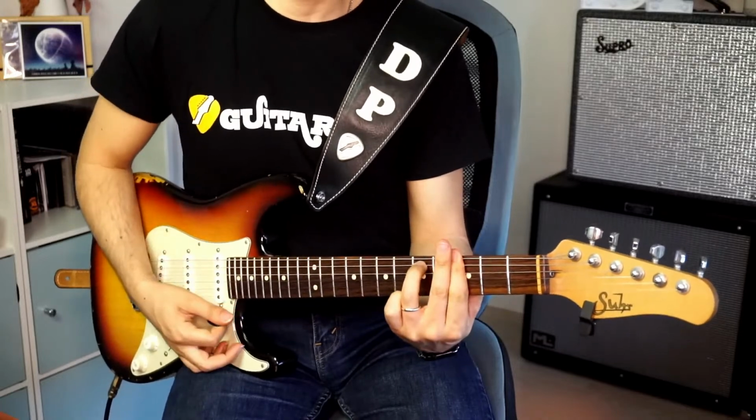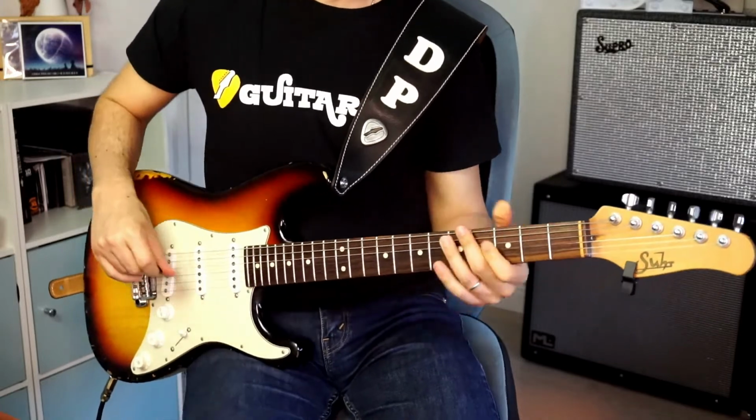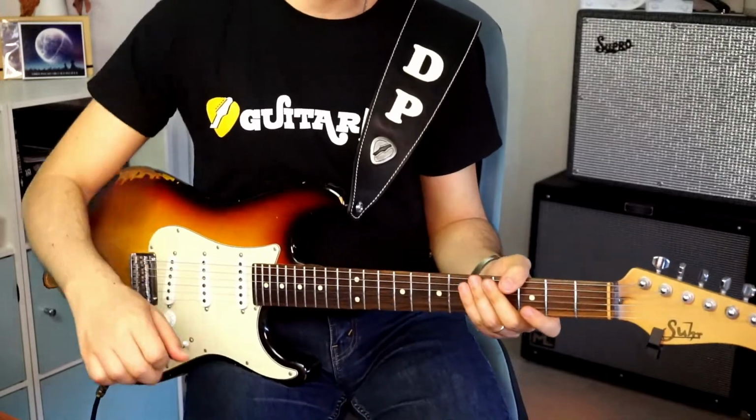All right. Having said that, we can always add something to the basic form. Another thing that you really want to think about as a common variation, other than the quick change, is the turnarounds.